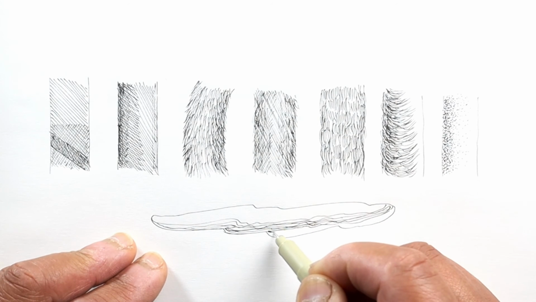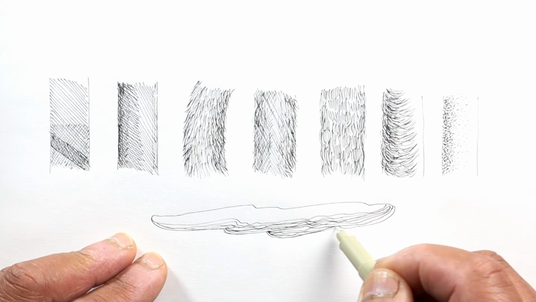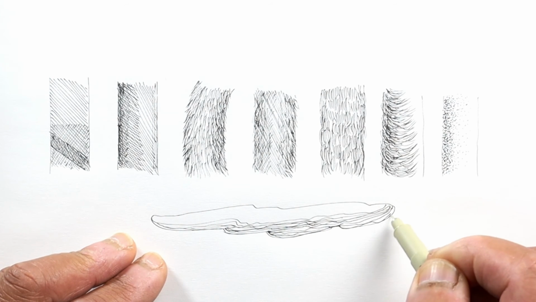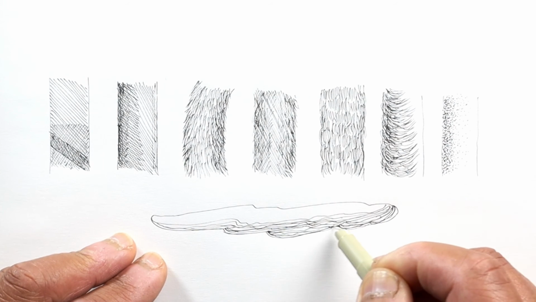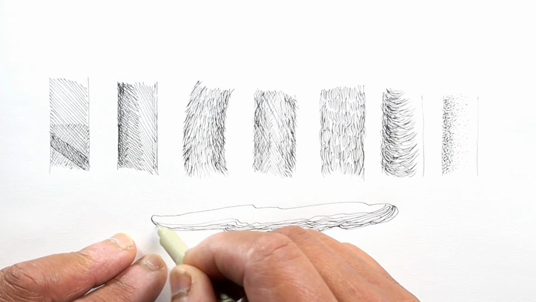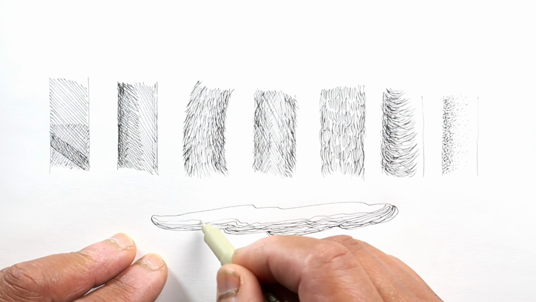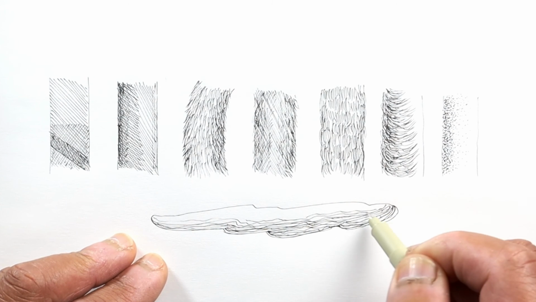So I'm just using these really long strokes for my shading here. And I will use this technique for drawing clouds, for example. Just long lines. It kind of conveys some softness and a wispy quality.